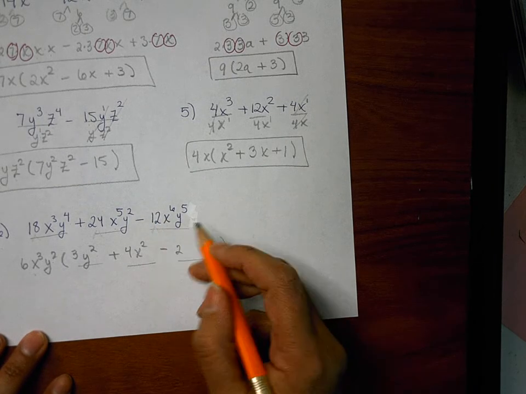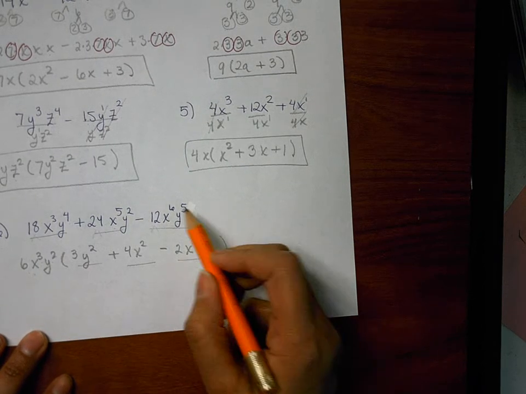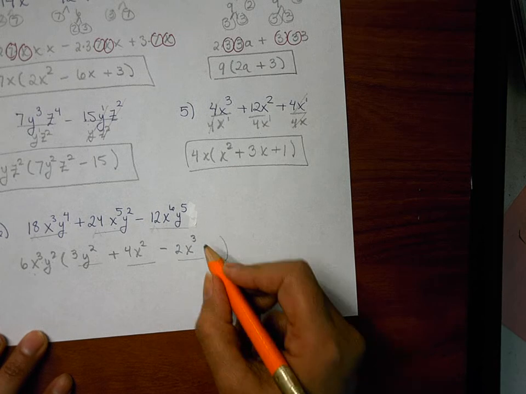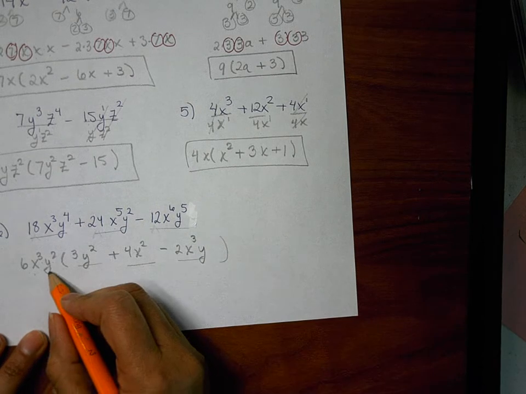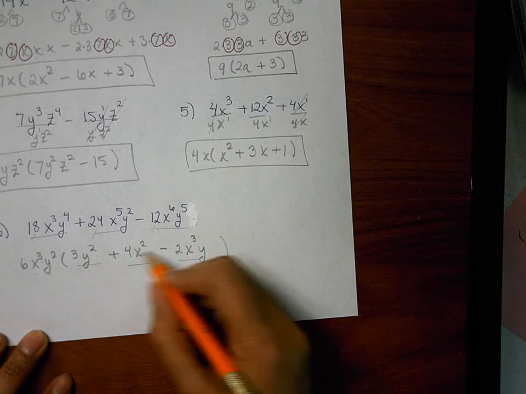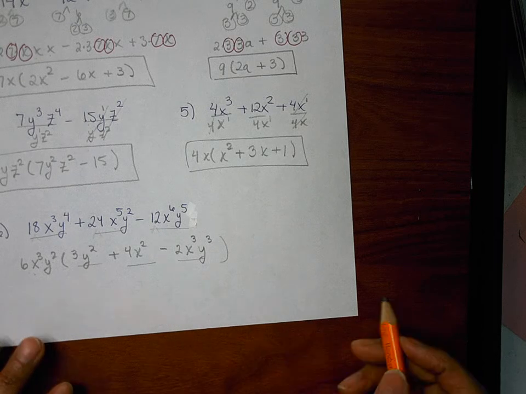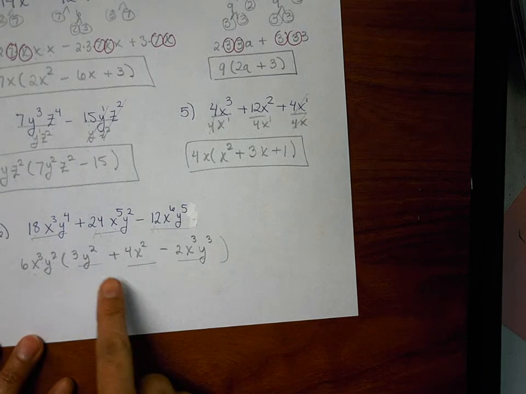6 times what is 12? 6 times 2. x to the third times what is x to the sixth? Remember, you add exponents. 3 plus what is 6? That would be 3. Y squared times y to what power would be y to the fifth? So 2 plus what is 5? That would be 3.